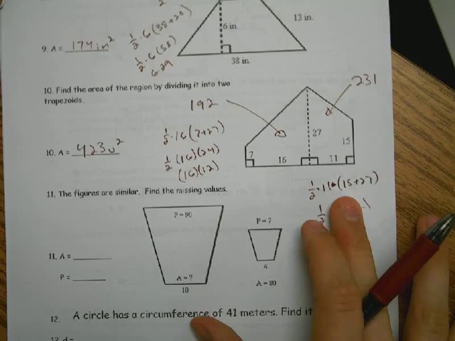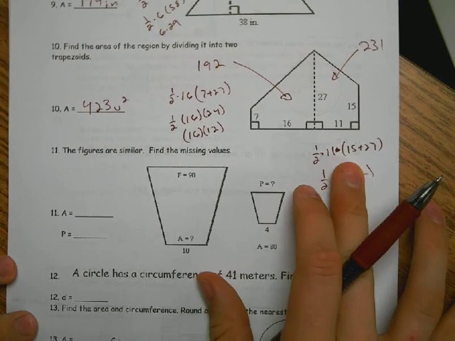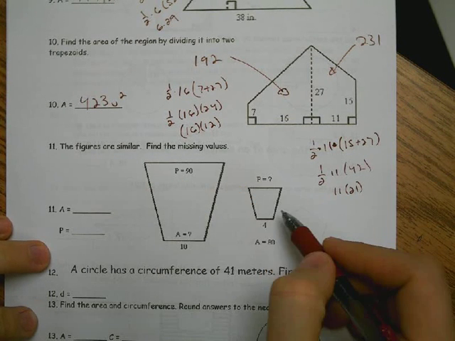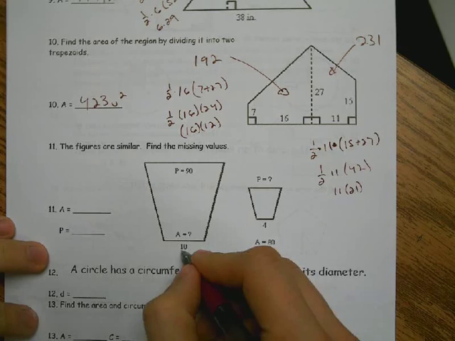Alright. Next piece. The figures are similar. Find the missing values. So the way I do it, you may have been shown a different way.